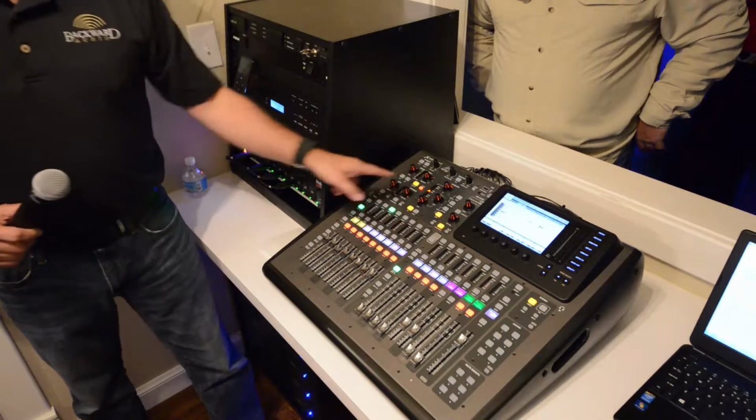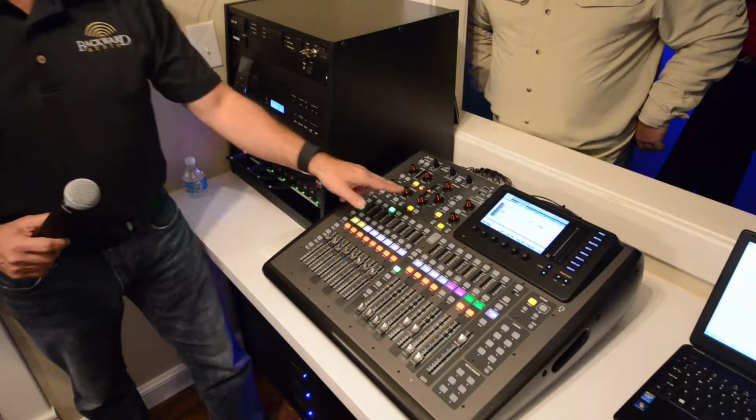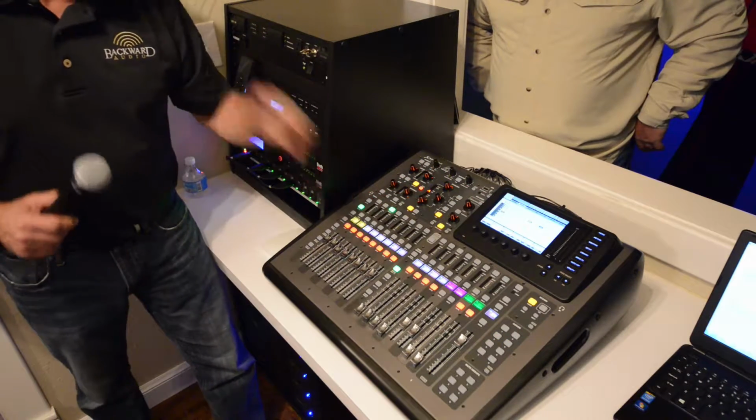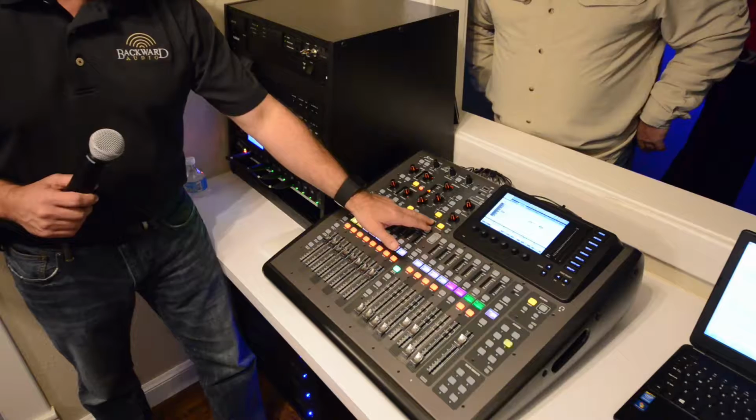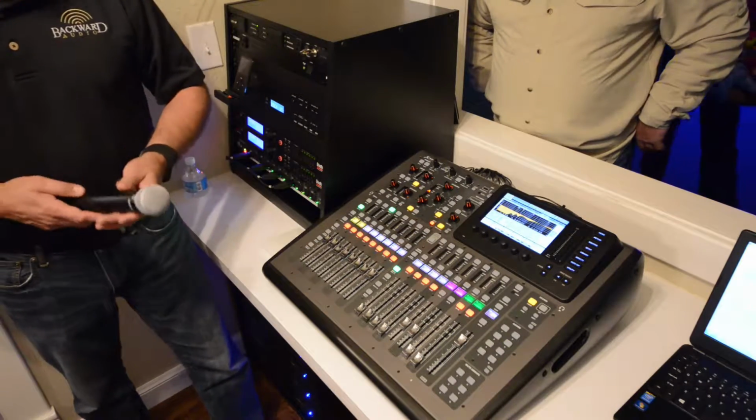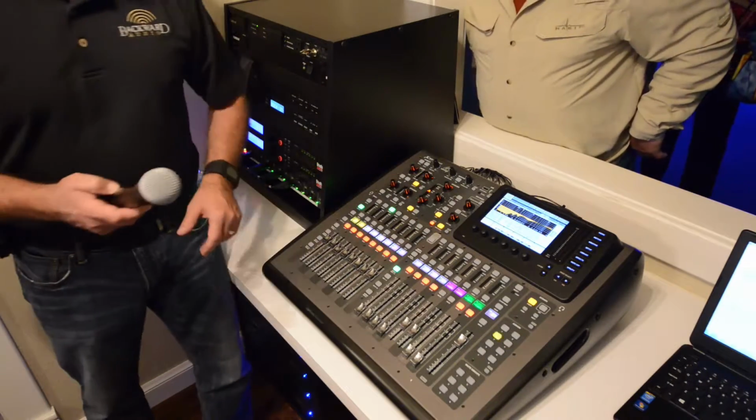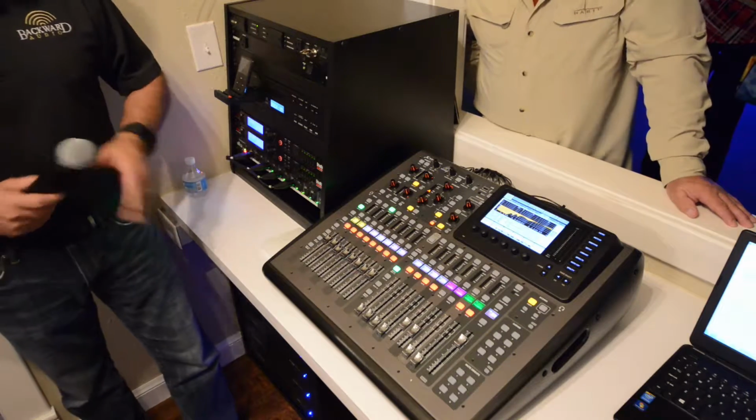And I can push a view button and kind of see what's going on in that section. I like to live in my EQ screen, and I'll show you why. You can see I did some EQ on wireless 1 vocal mic.